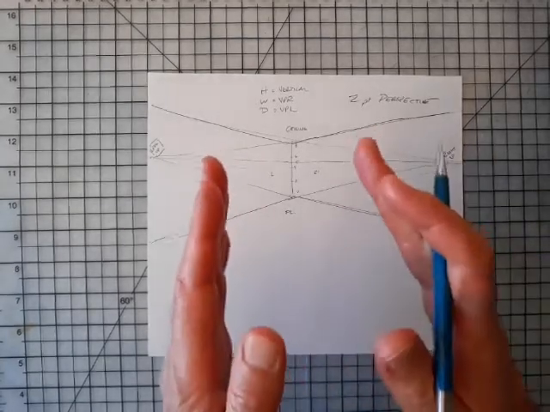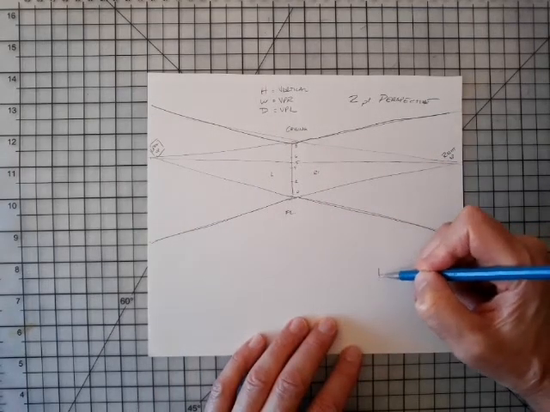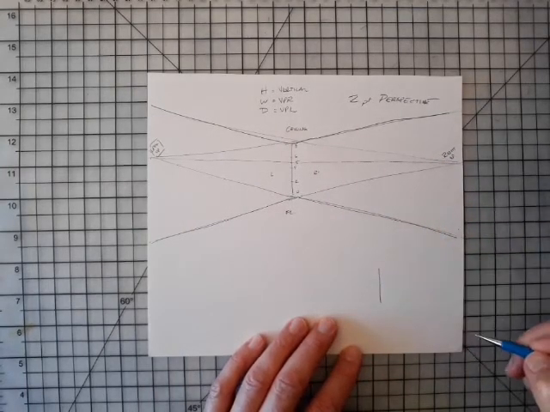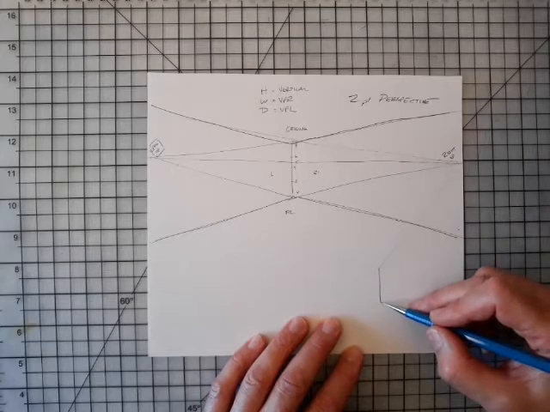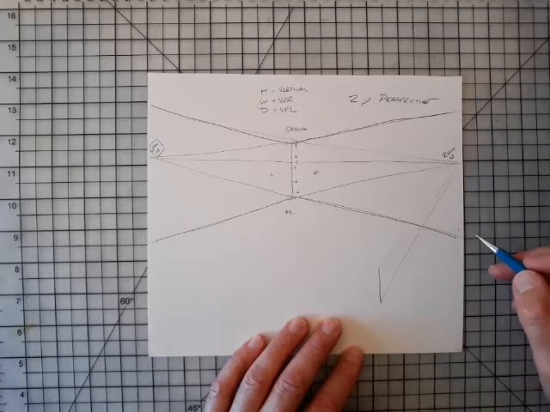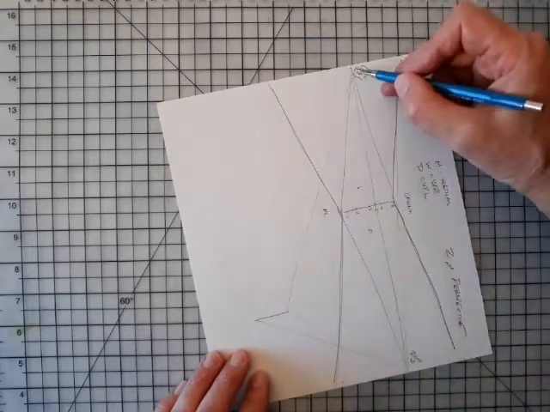start by drawing the corner of the box that the picture plane would hit, the one closest to me. So I'm going to take and I'm going to put a line up and down here. Then I'm going to go from the top of the line to the right vanishing point, and from the bottom of the line to the right vanishing point. Then I'm going to turn my paper and I'm going to go from the top and bottom of the line to the left vanishing point.